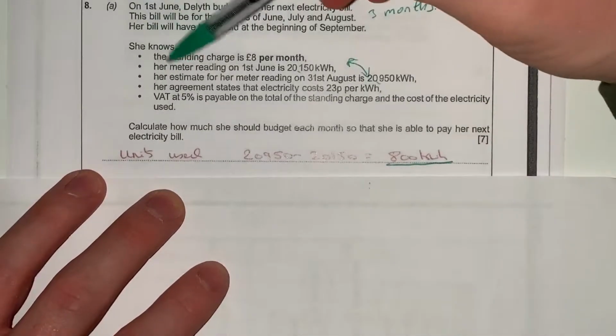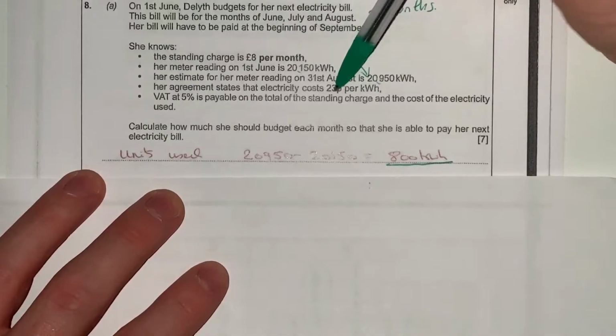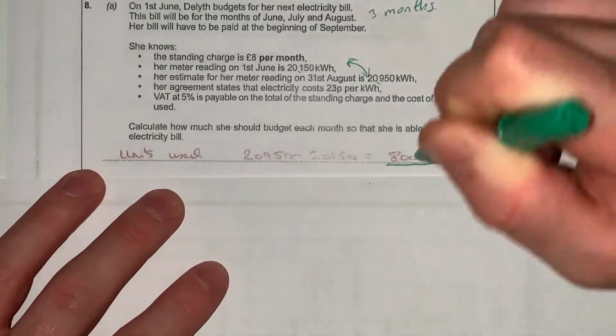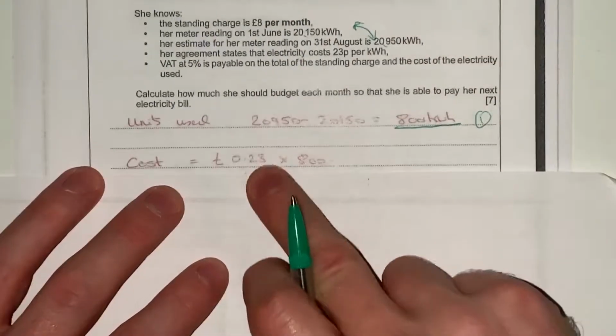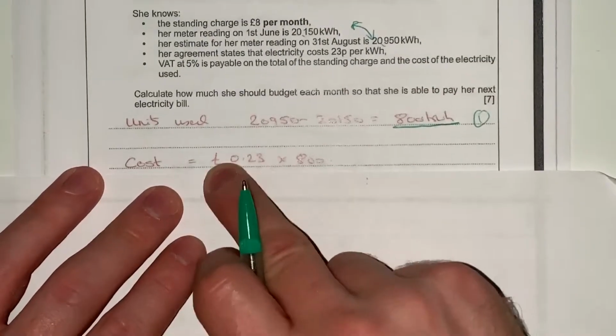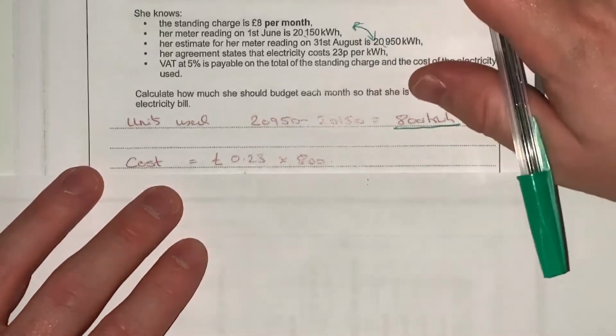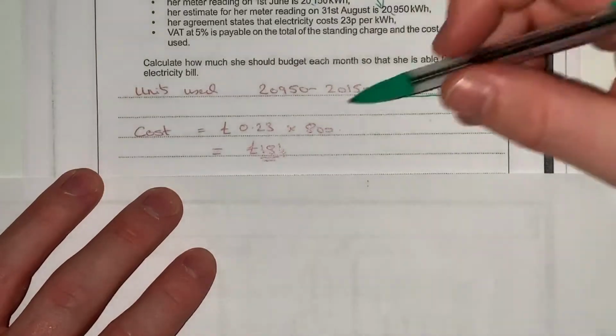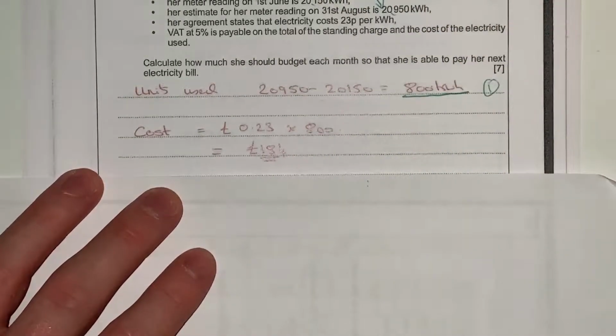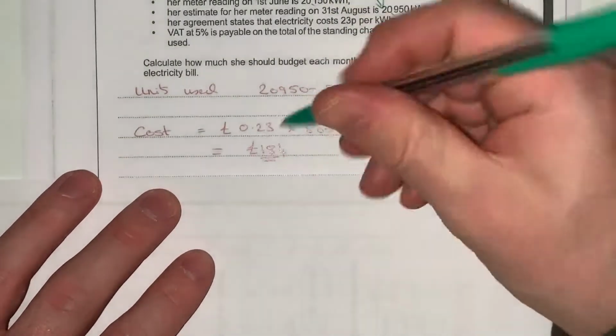Now what I do know is that it is 23p per unit. So I'm going to do 800, because 800 are being used, it's your first mark, times 23 pence. See, here I've written in pounds though. Could do that at the beginning or after. That's going to give me £184. So be careful if you've got 184 and then 2 zeros, because you have to divide that by 100 to change it to pounds. That's your second mark.